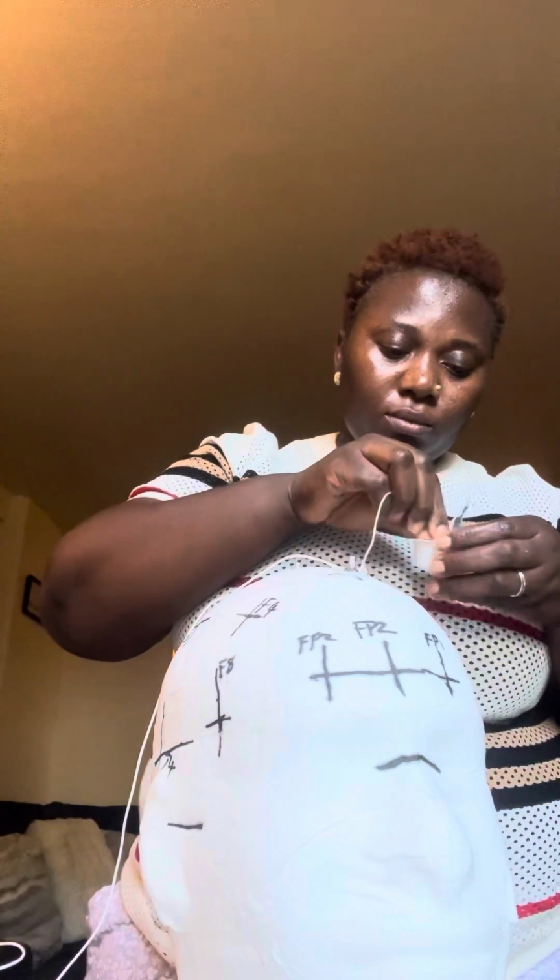And PZ, I'll still prep the skin. Okay, so this is my electrode placement, FZ, CZ, and PZ, the midline.